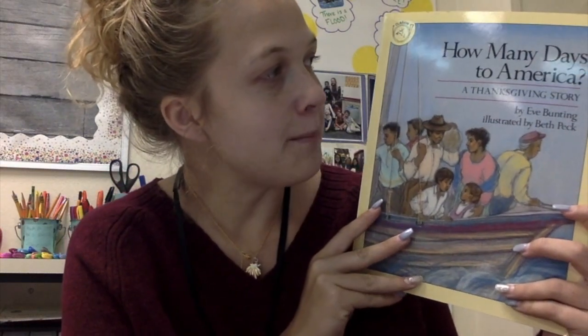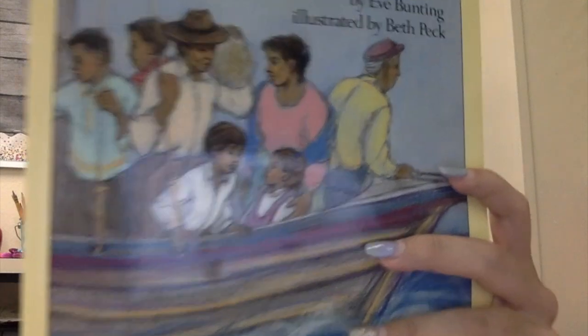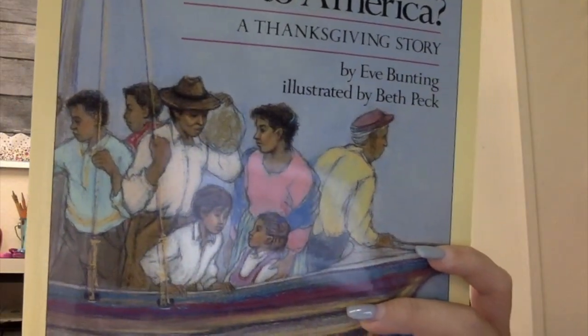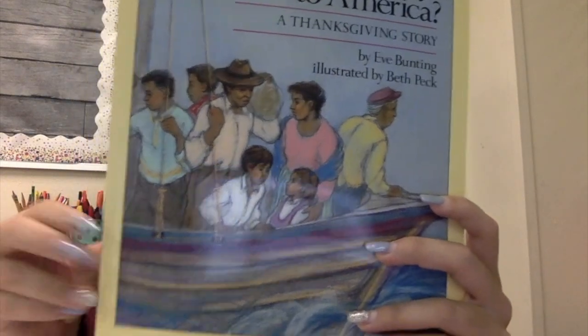Today we are going to be reading this book. It's called How Many Days to America? And it's a story about a family that's forced to flee their home because soldiers are driving them out of their country. Many families around the world experience this kind of tragedy of war and have to leave their homes and immigrate to other countries for safety.